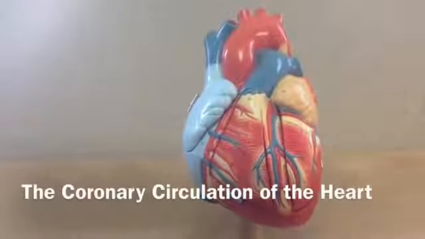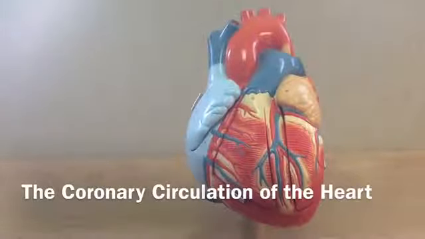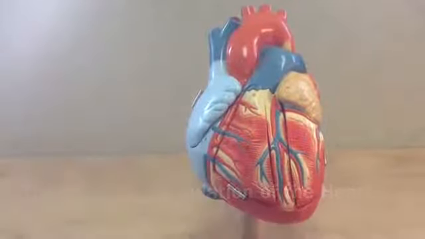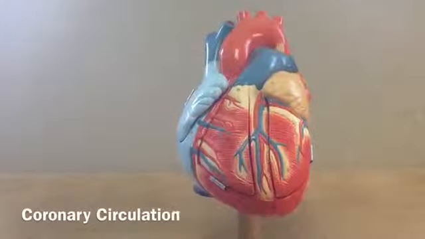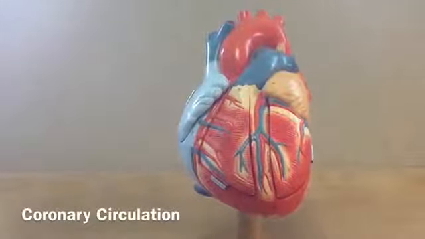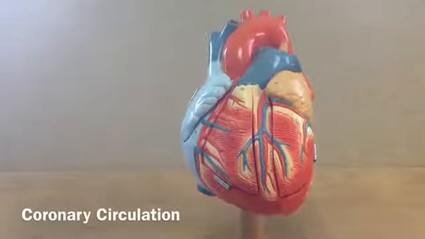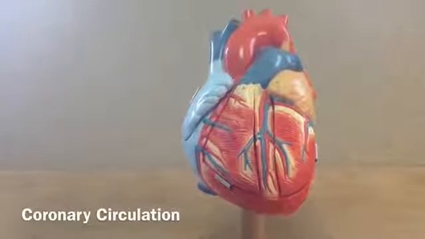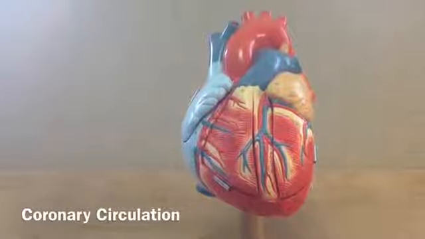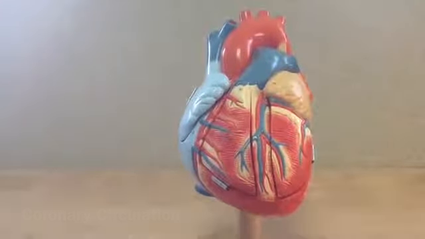Hello, anatomy students! In this podcast, I'll be reviewing the coronary circulation of the heart. The coronary circulation is a collection of blood vessels that supplies oxygen and nutrients to the tissues of the heart wall, in particular the myocardium, which contains the cardiac muscle.